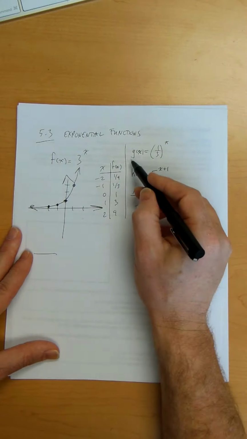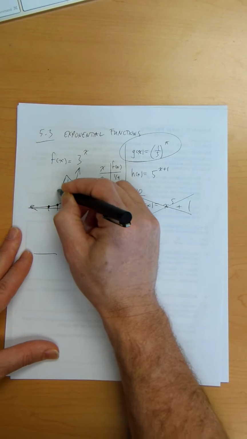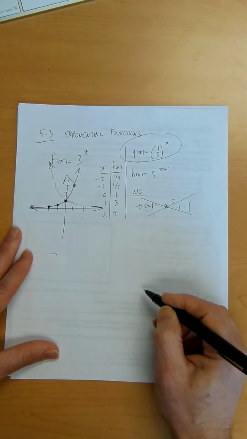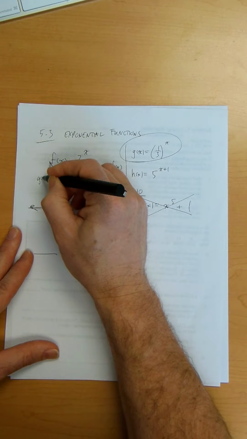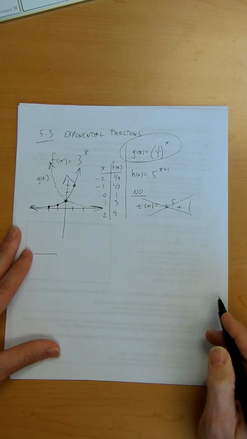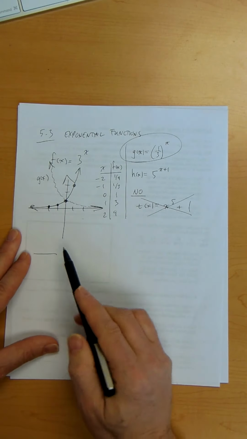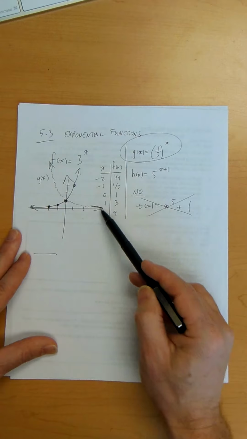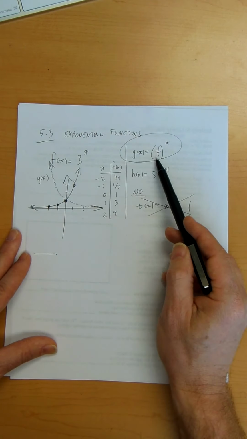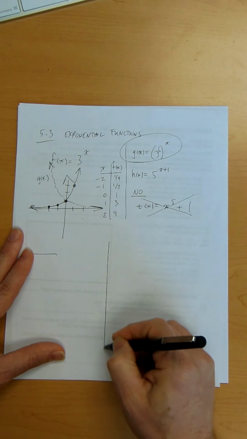If you look at this function instead and point plot this, this would be g of x equals (1/3) to the x power, you'll actually get the reflection of this graph across the y-axis. So these basic exponential functions, they basically have this shape or this shape depending on whether the base is fractional or bigger than 1. And let me just draw that out.